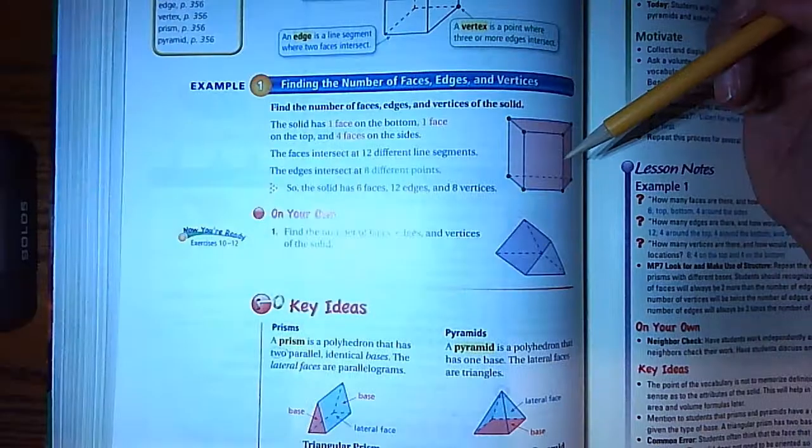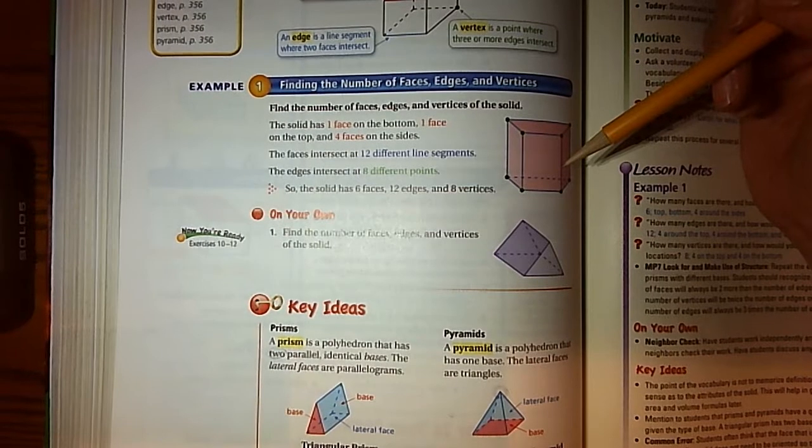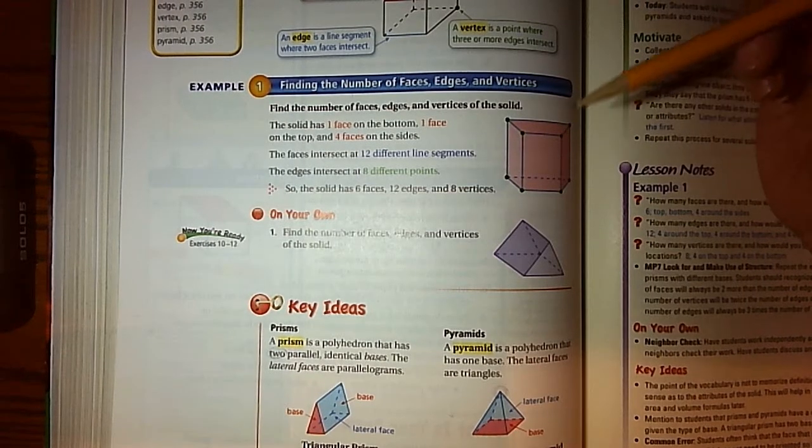Vertices is just vertex in a plural form. So if we have this shape, I gotta put the light back on. I think that's a little bit better, even though we have a little glare.